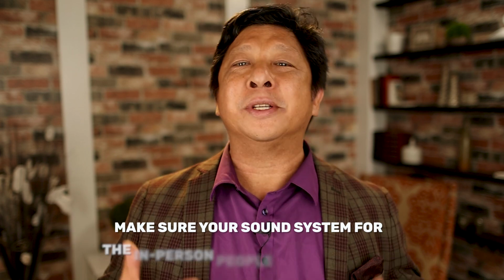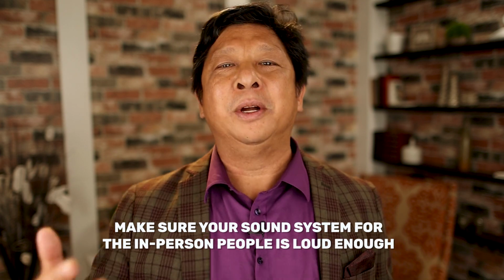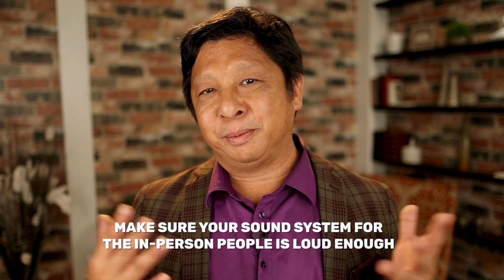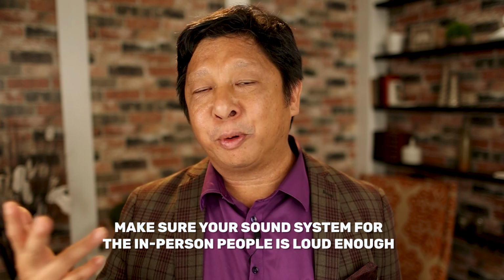For your in-person audience, make sure you have great microphones and that your speakers know how to use the microphone so they can be heard clearly both to the in-person audience and the virtual audience. For your virtual speakers, make sure that your sound system for the in-person people is loud enough so that the virtual audience can be heard clearly. Audio is one of the most important aspects of a hybrid meeting. Make sure that you get this H so that you can hear all of your speakers clearly in your hybrid meeting.